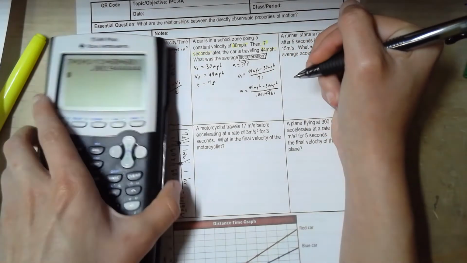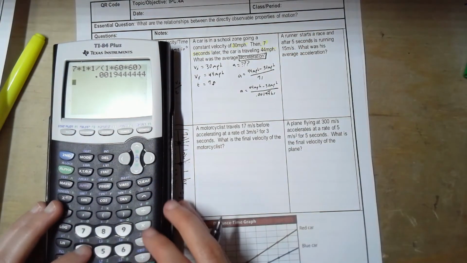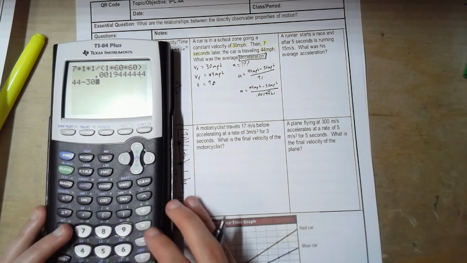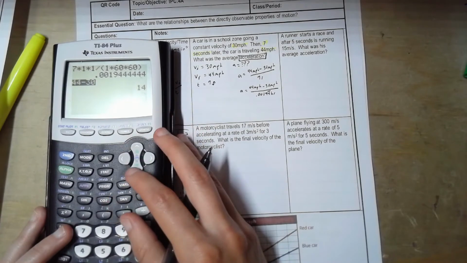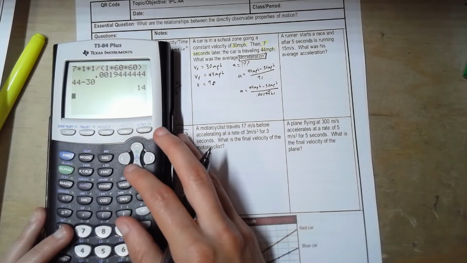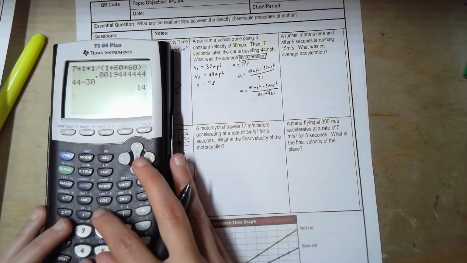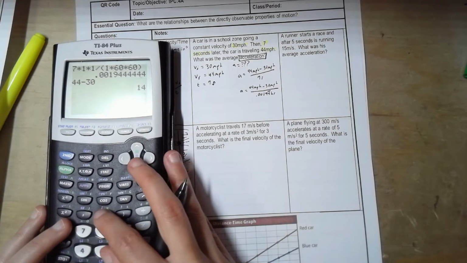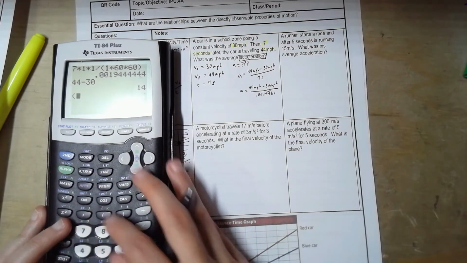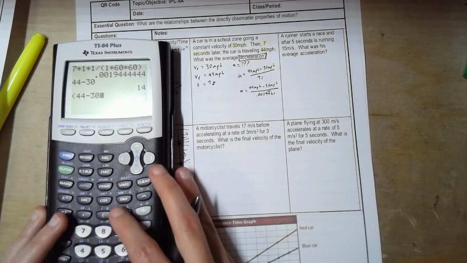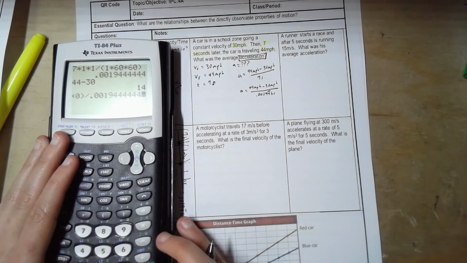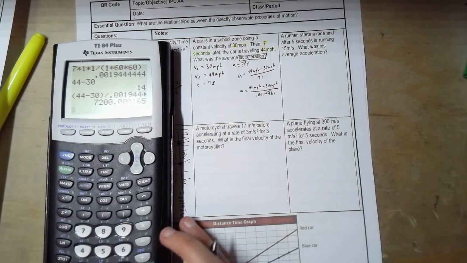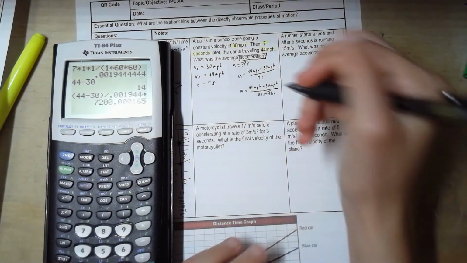And now, using my calculator, I'm going to do 44 minus 30 and get that. I could have put it in parentheses. That's probably what I should have done. If I want to type it in all at once, there are different ways to do that. I just hit enter, but I'll go ahead and do it all in one go so you can see how. 44 minus 30, and then divided by, and then I'm going to go up and retrieve this answer. Then click enter.